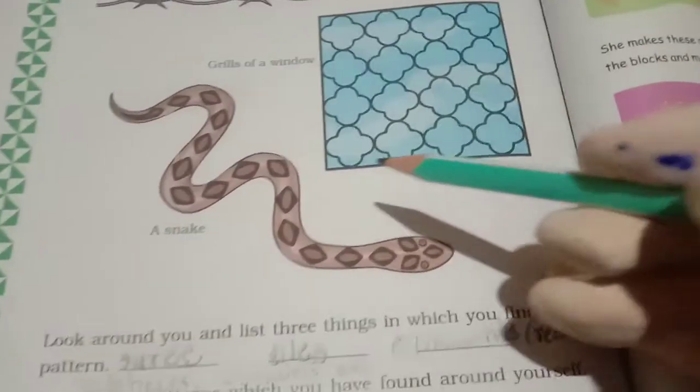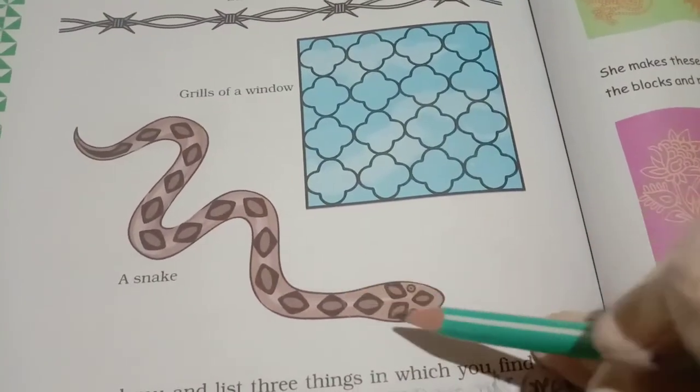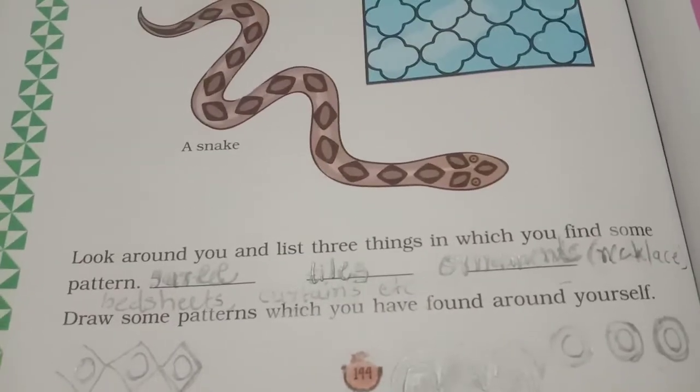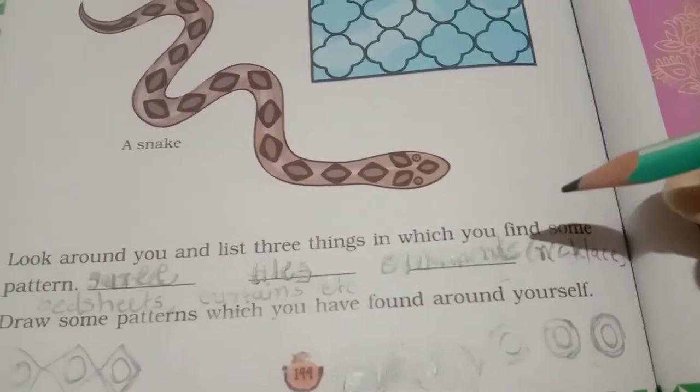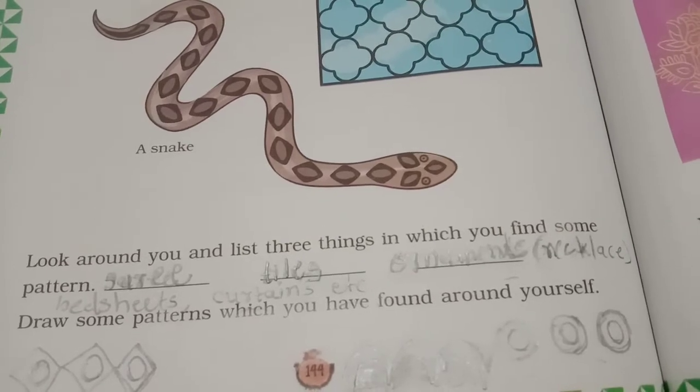Now next is the snake. We see that snakes have a different pattern. Now our question is: look around you and list 3 things in which you find some pattern. So we have to look at our surroundings.